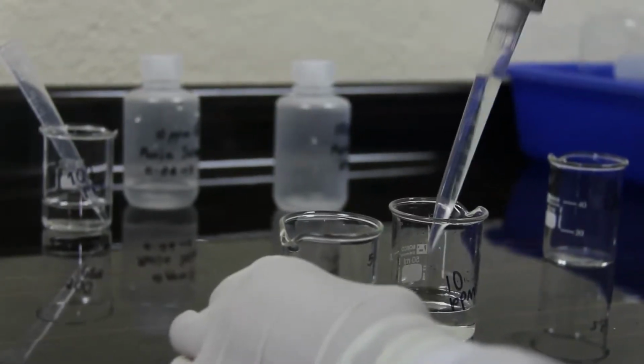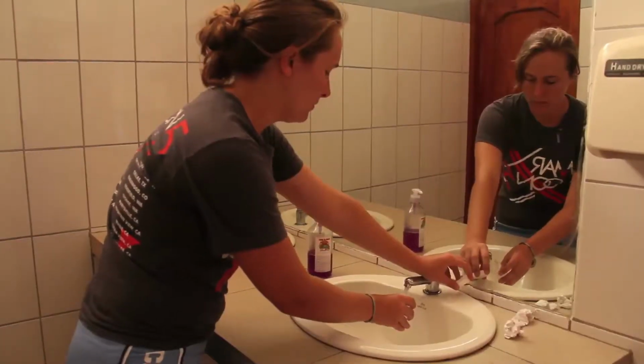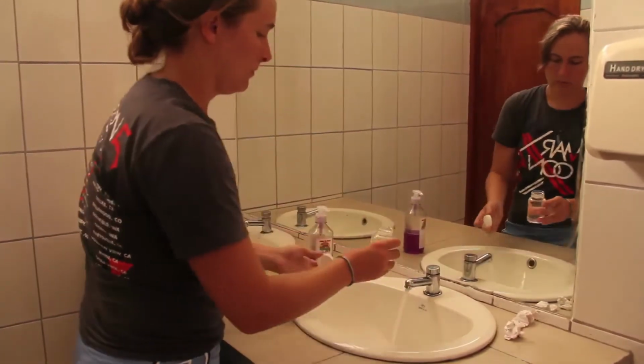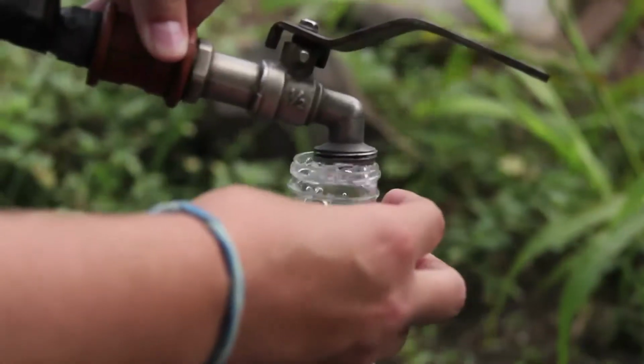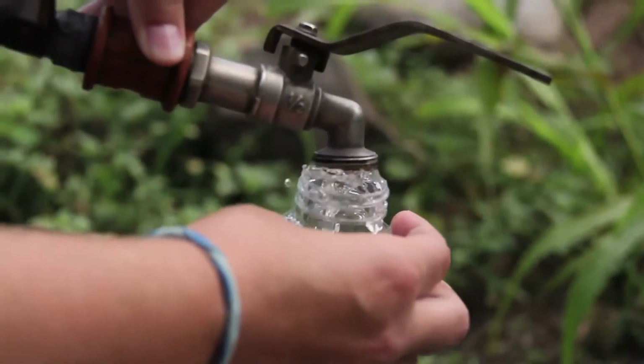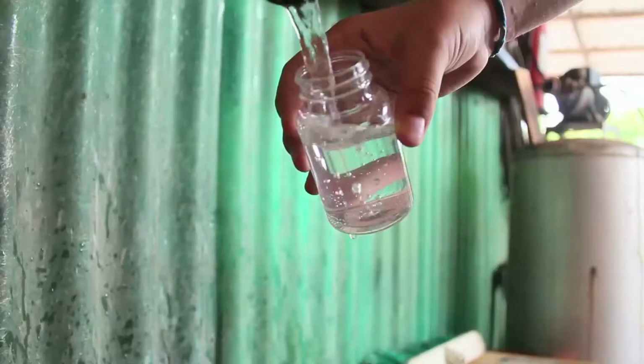Our project is focused on rainfall, so every time it rains, the day that it rains, the day after, and the day after that, I have to go collect samples of tap water from different places around the island. Some of them are homes, some are businesses, and some are public places like the Municipal building and the public bathrooms down by the Malecon.